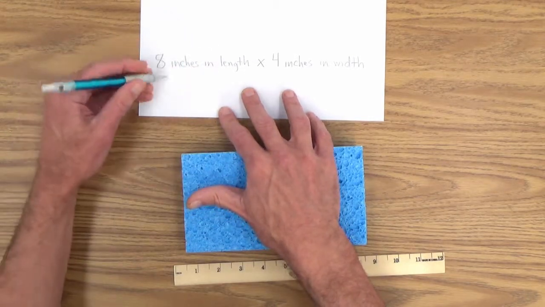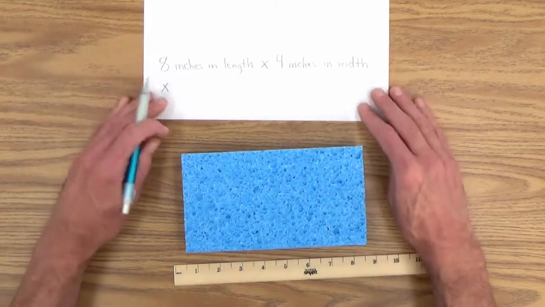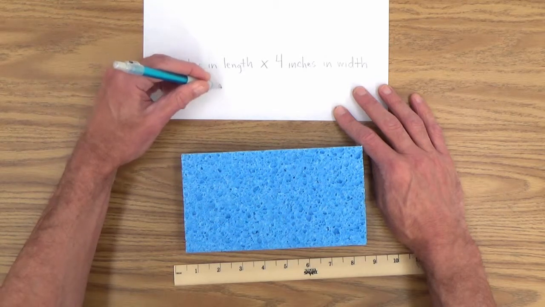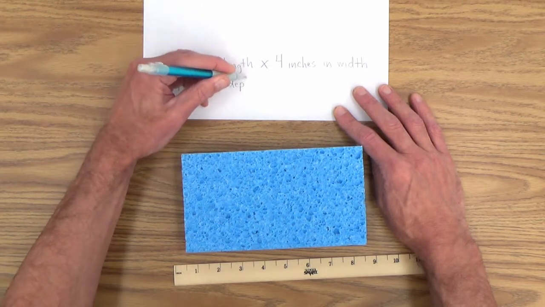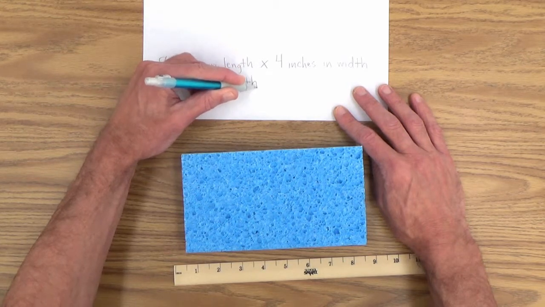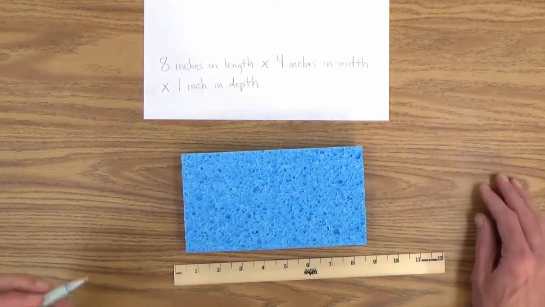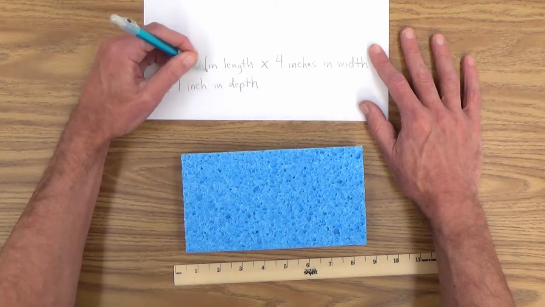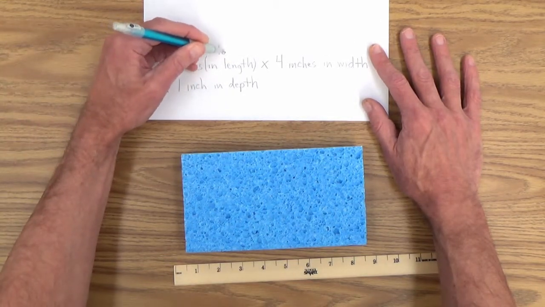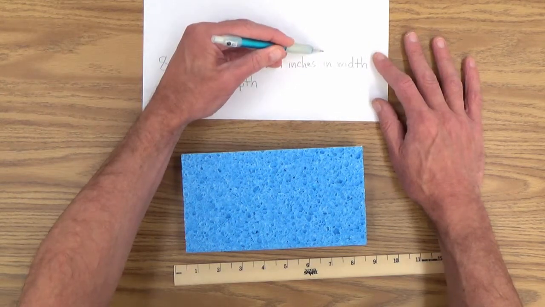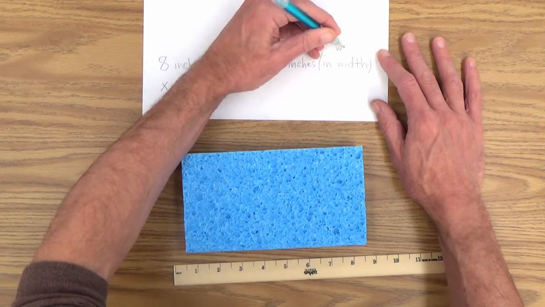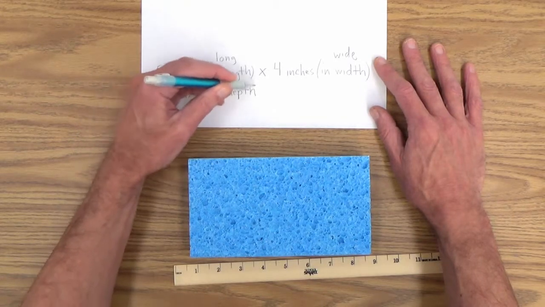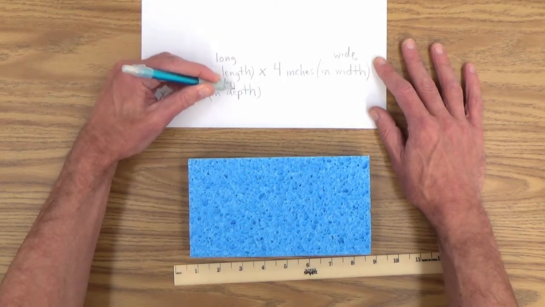So I'm going to start out with by, and a new line here because I've run out of space, by 1 inch in depth. So there it is written out, and you can tell your child perhaps another way to say this is instead of in length, 8 inches long, by 4 inches wide, and instead of 1 inch in depth, could say 1 inch deep.